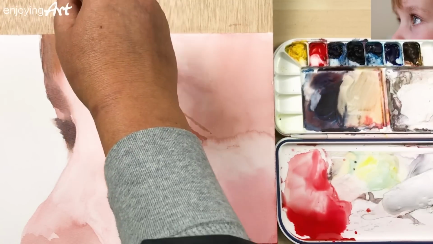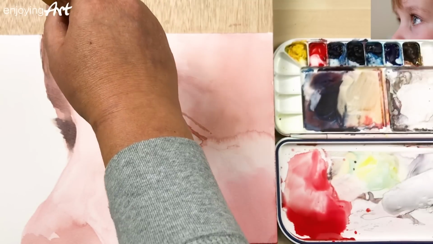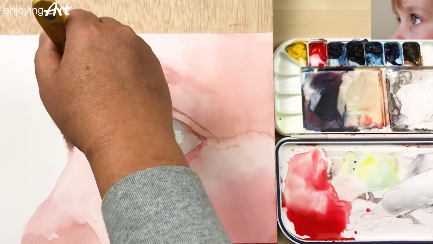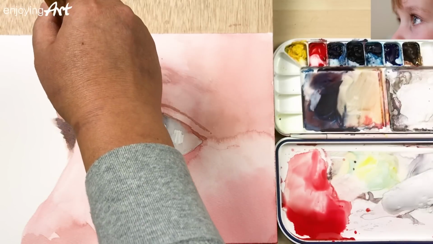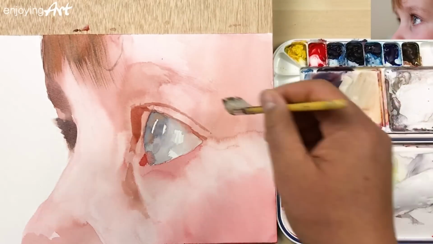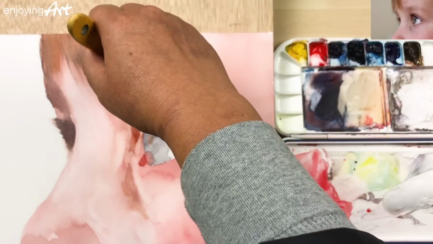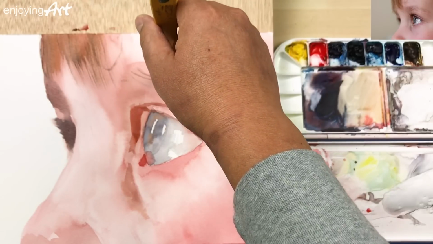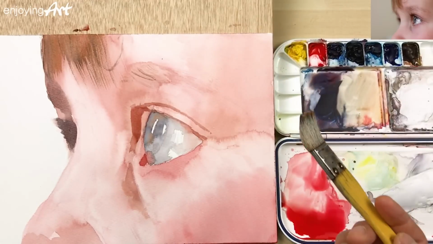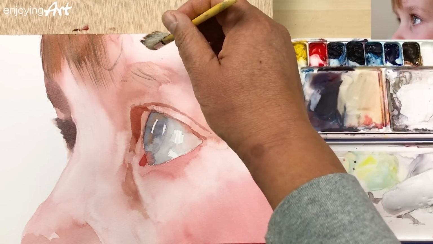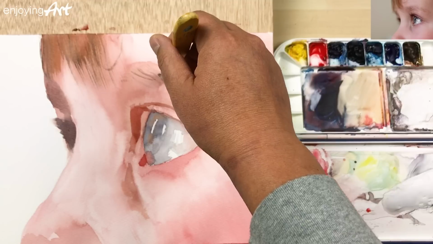A few suggestions, a few lines. That's good. The top over here. I can also use this to give a little suggestion for the eyebrows.